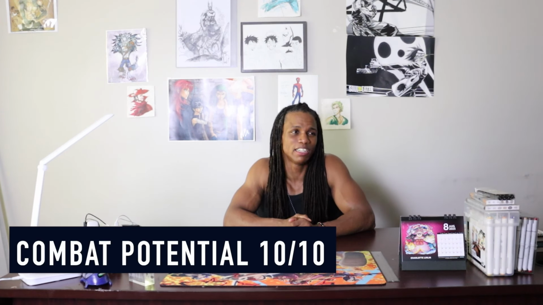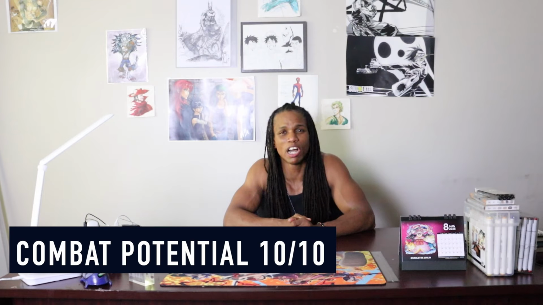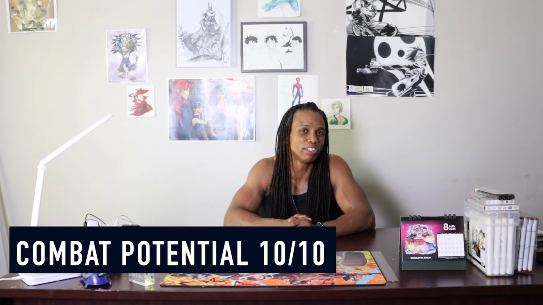Next up, we got combat potential, and there's no surprise here. This is pretty much a combat focused ability, like strictly. It's gonna get a 10 out of 10. I think it's only been used in combat situations. I mean, you got characters like Superman and even Spider-Man who use it for rescue efforts, but the majority of their comics are just fights. Like, let's be honest. So yeah, it's gonna get a 10 out of 10 for me.